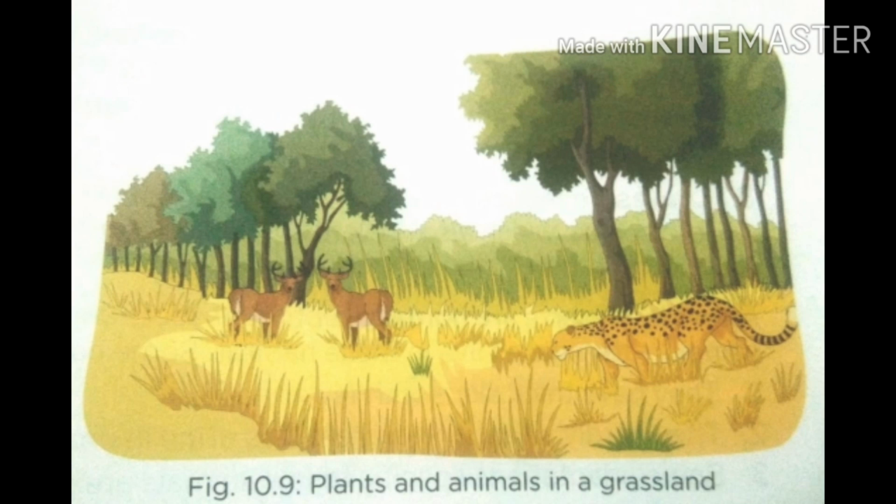In grassland, grasses have long and strong roots to support them in windy conditions, and to penetrate the soil to find water. Penetrate means let in. So let in the soil to find water. These grasses are able to survive even in the dry season.